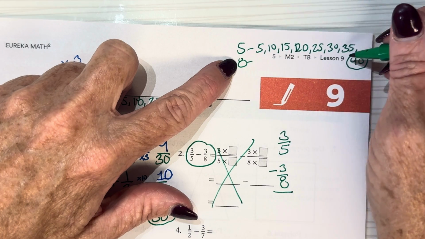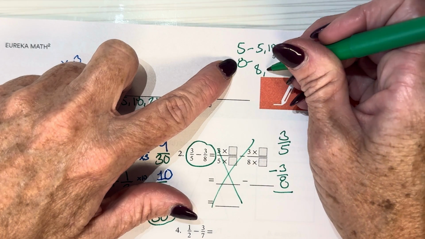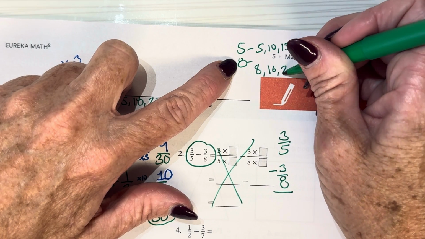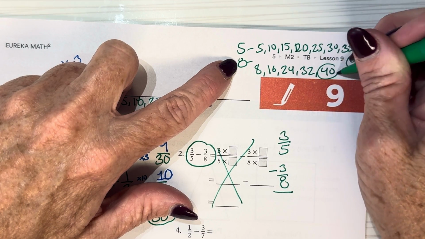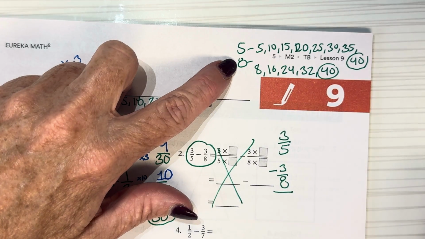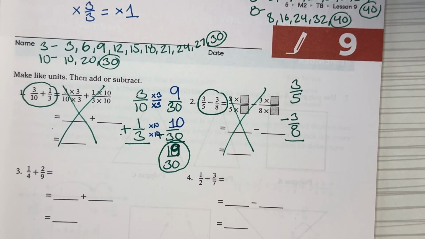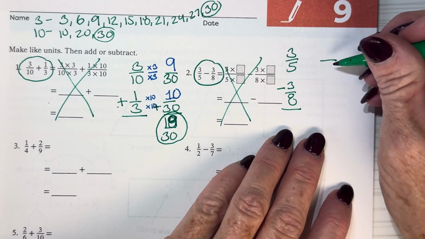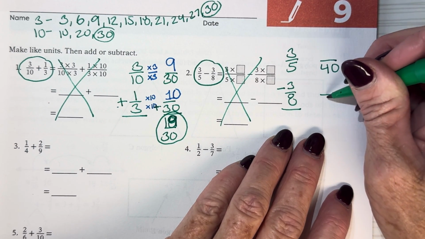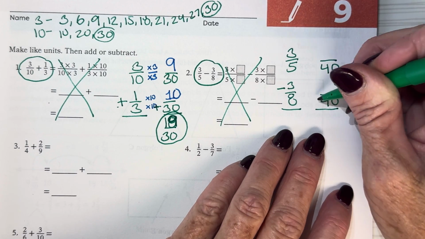I could have listed them out for 8, but I already know that because it's 8 times 1, 8 times 2, 8 times 3, 8 times 4, and 8 times 5. If I know it, I don't really list it out again. So I know 40 is going to be my least common multiple or my common denominator. So I'm going to set up my problem with 40.